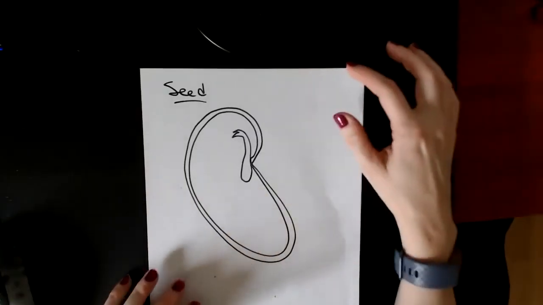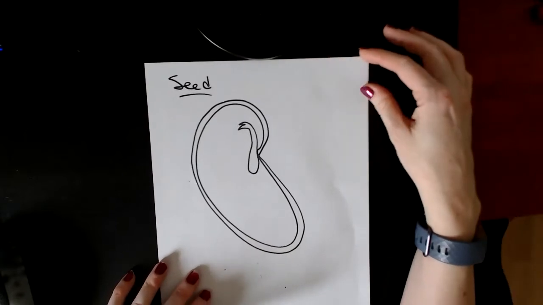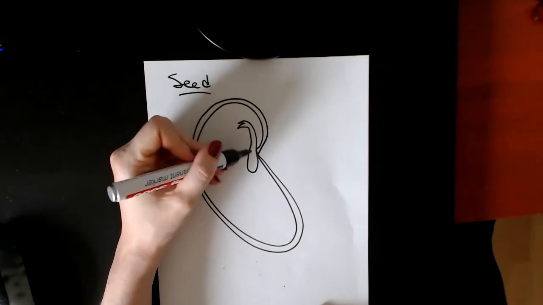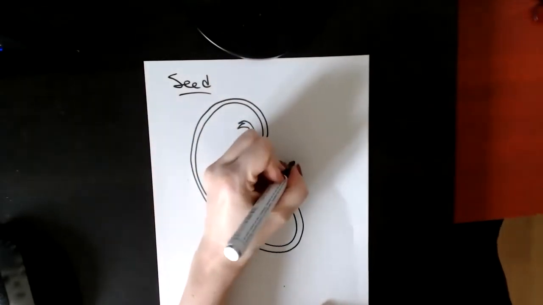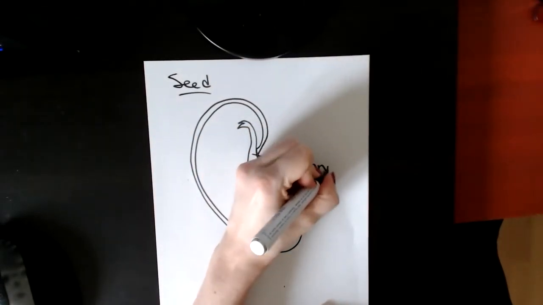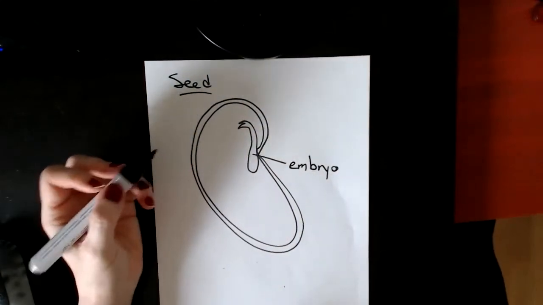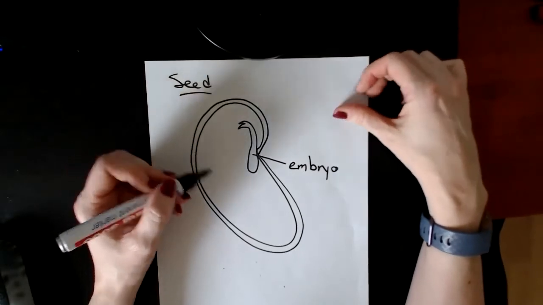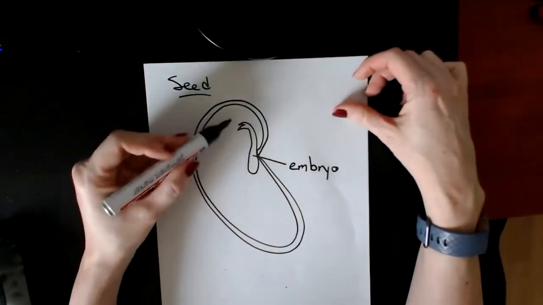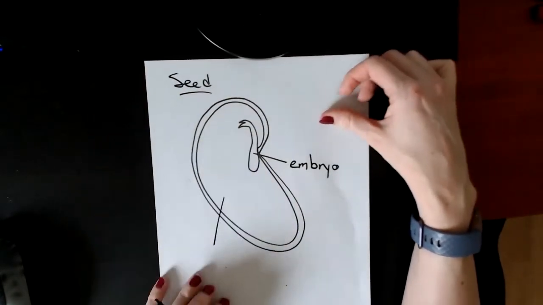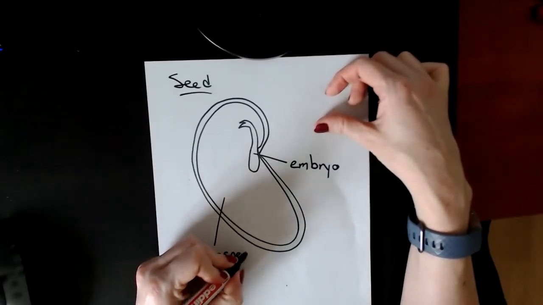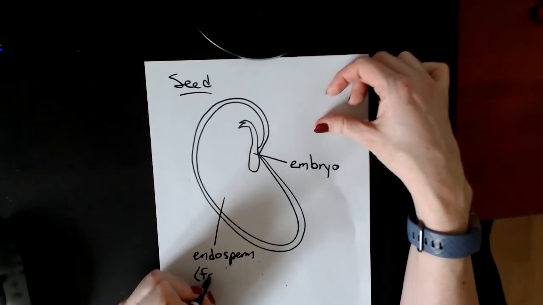So this is my awesome drawing of a seed. This little thing on the inside is the actual plant embryo. That was formed by the fusion of the egg cell with one of the generative nuclei. And then the rest of the inside of the seed is the endosperm. I shouldn't say food storage, it's the food supply.